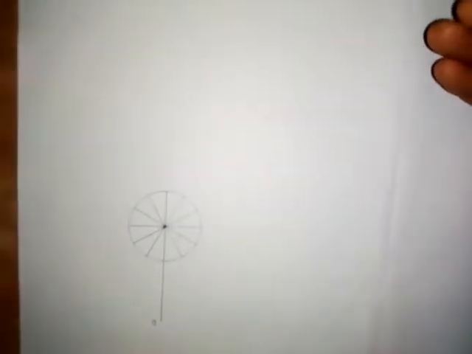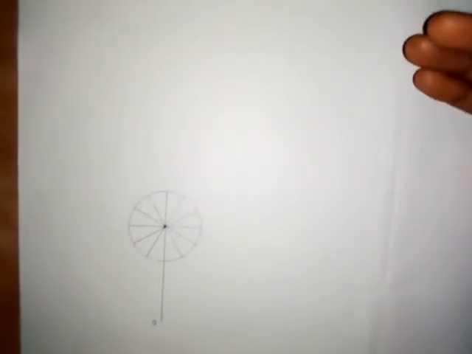So the radius of the rolling circle is 20 mm and the radius of the base circle is 75 mm. So 20 by 75 multiplied by 360 degrees gives me approximately 96 degrees.